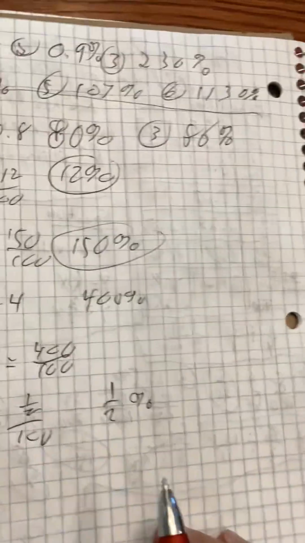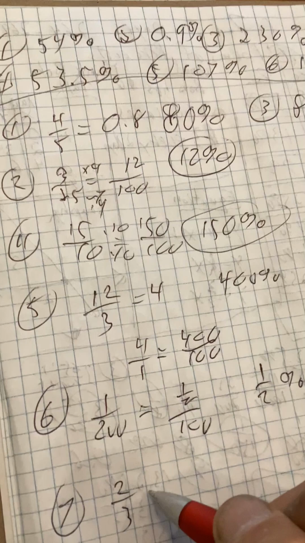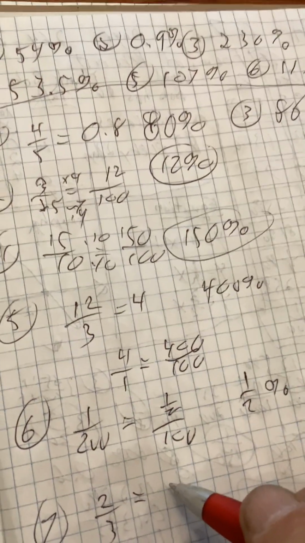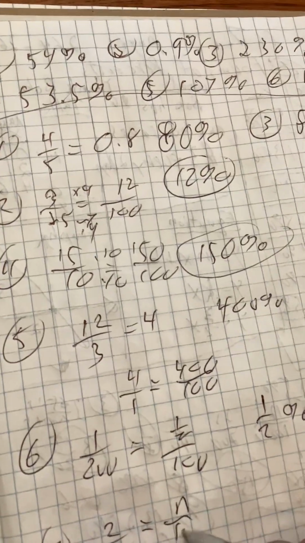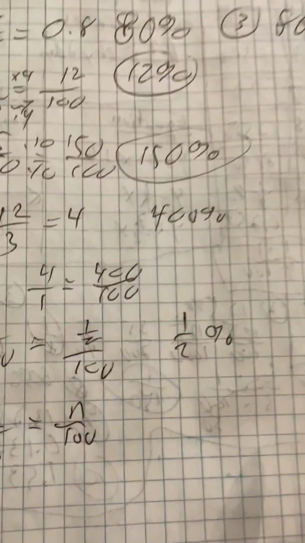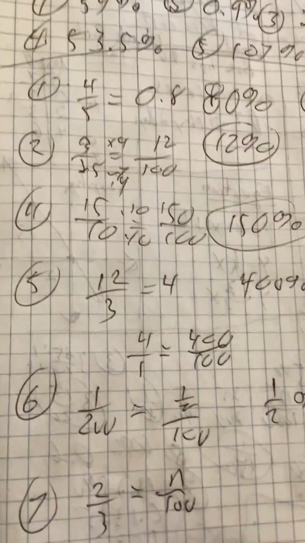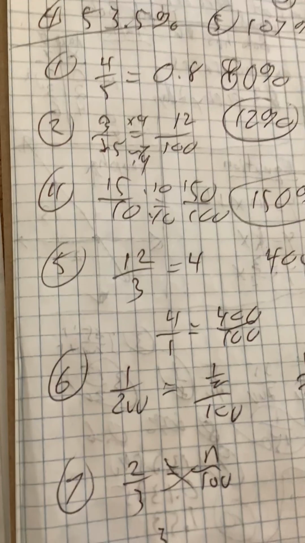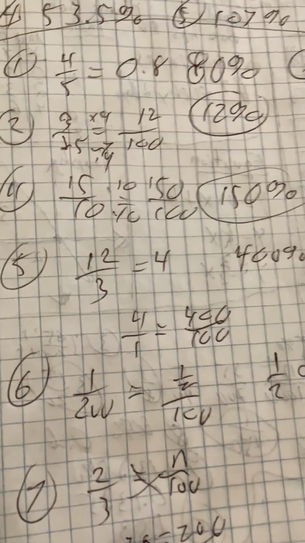And number 7, the last one here, 2/3. So 2/3 equals n/100. So here, I'll actually solve it. You get 3n equals 200, cross multiply, 3n equals 200, and divide both sides by 3.